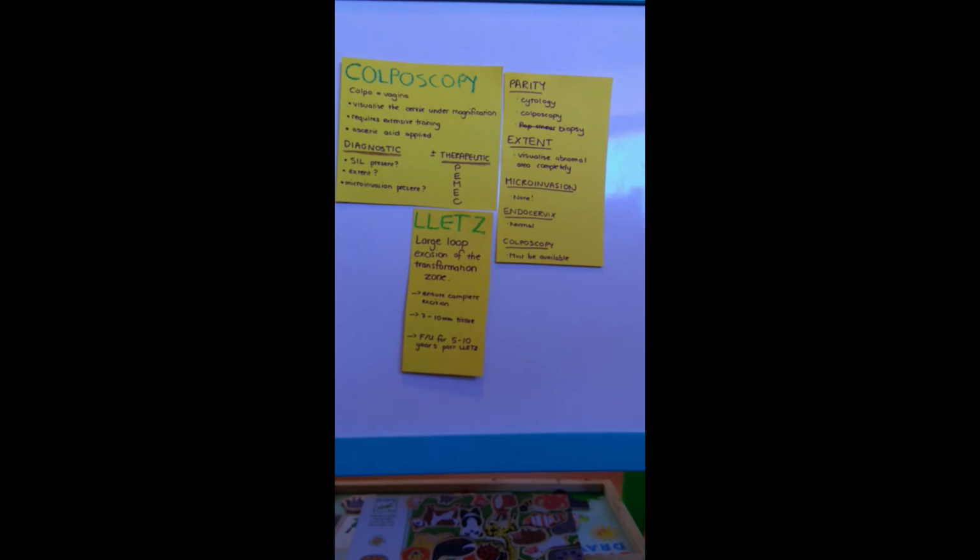And these patients who have had LETS need to be followed up for at least 5 years after the procedure, but 10 years is better. So if you can follow them up for 10 years, that's better.